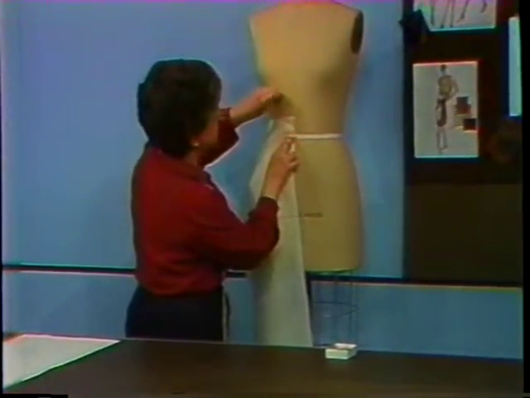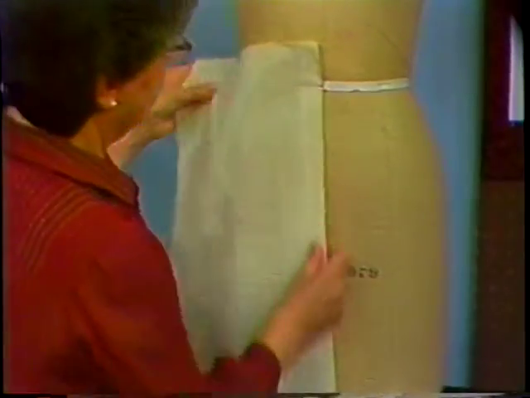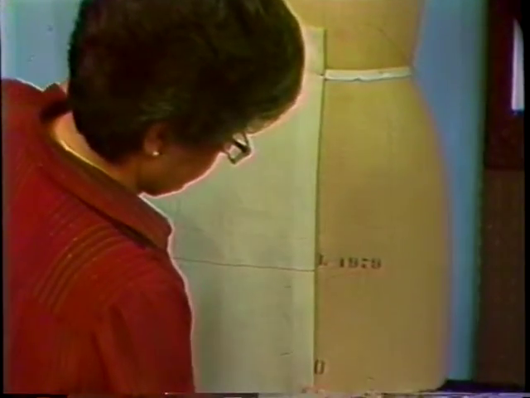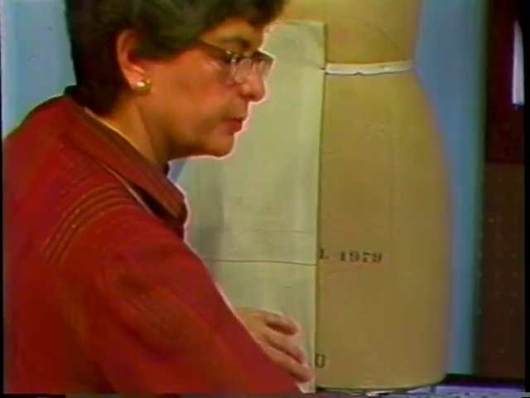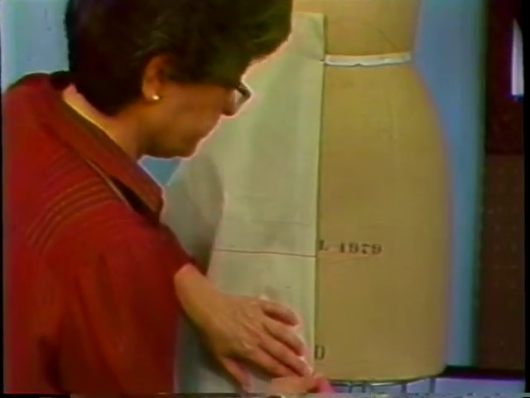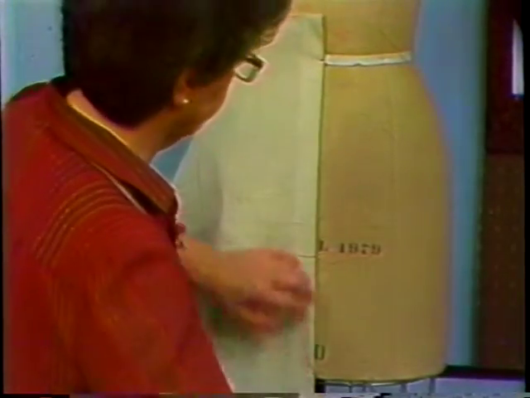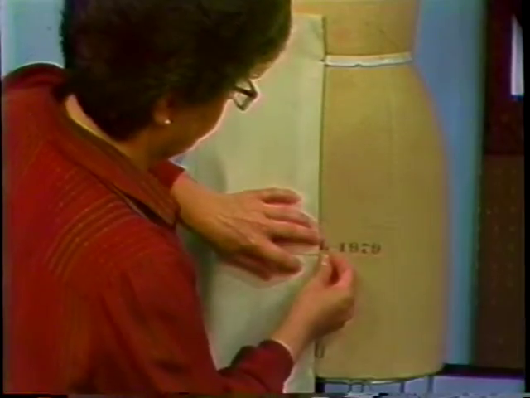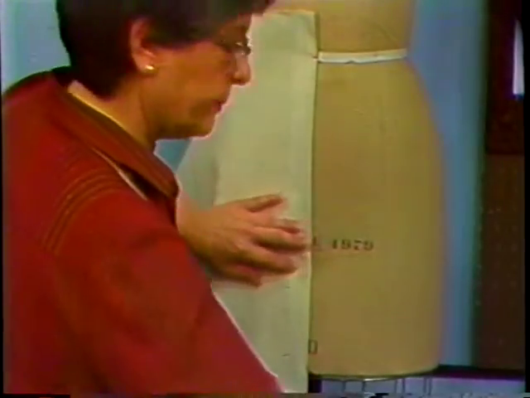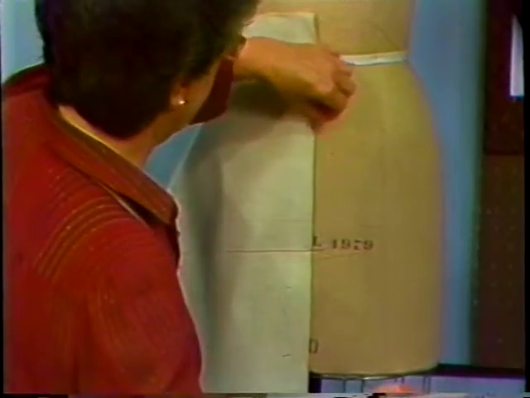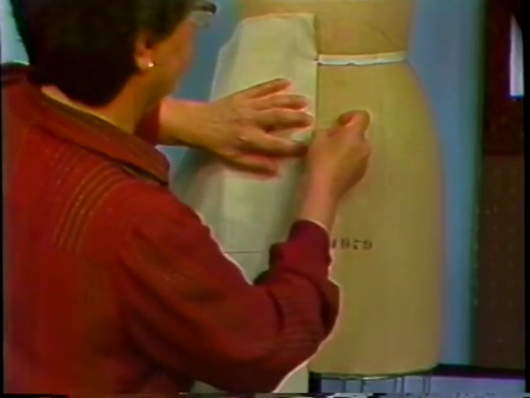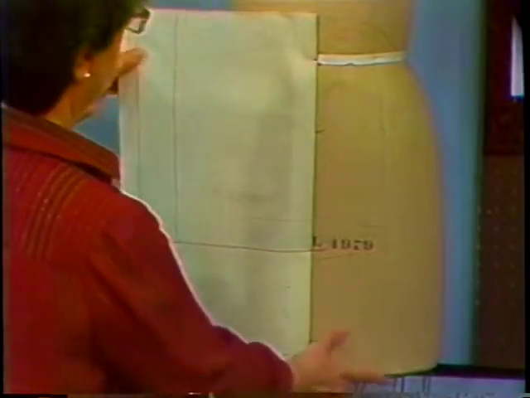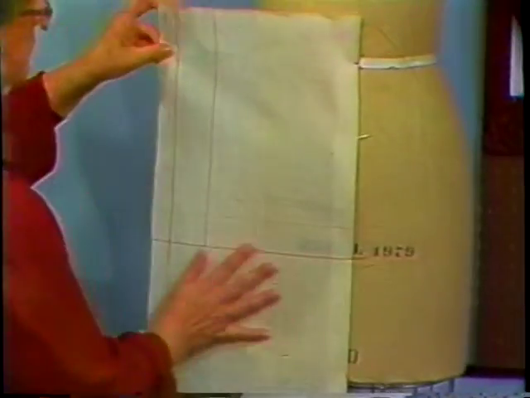Begin at the waistline and secure down to the bottom of the torso. Pin at lower hip, pin at upper hip.